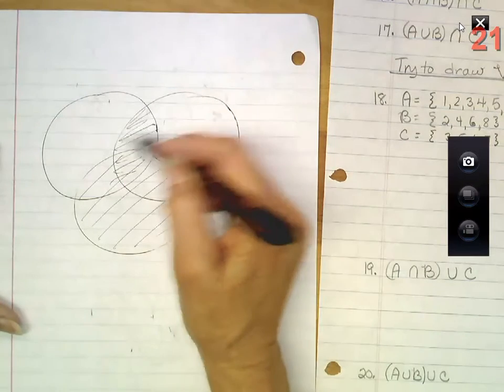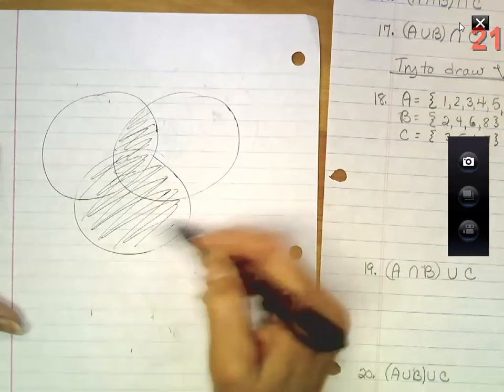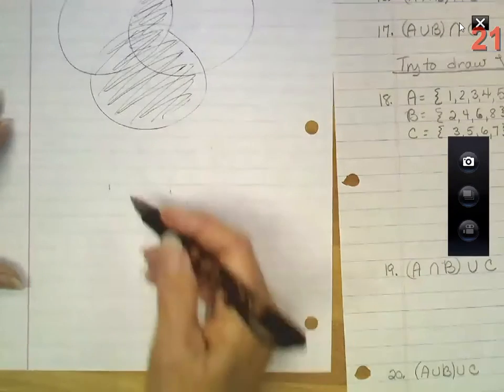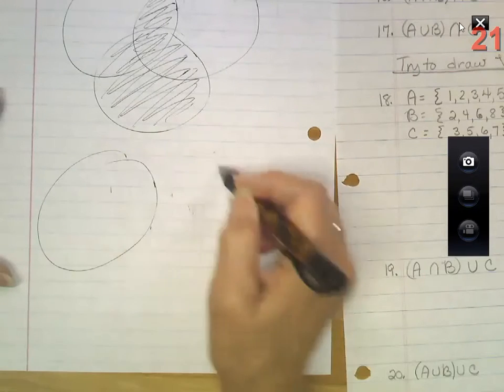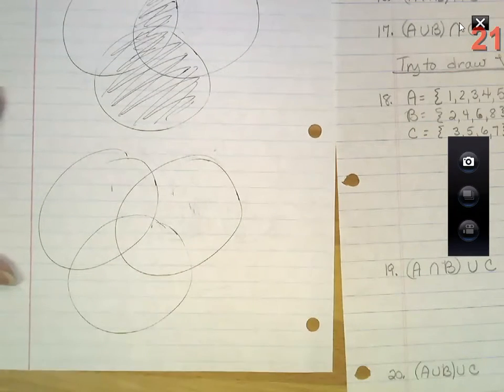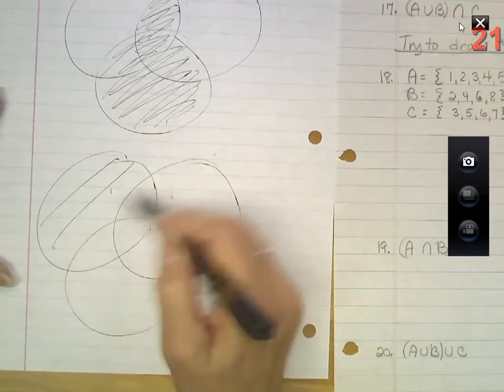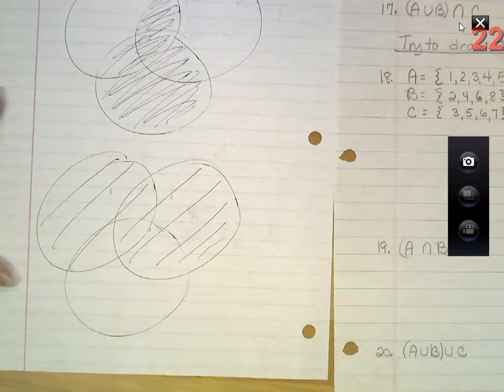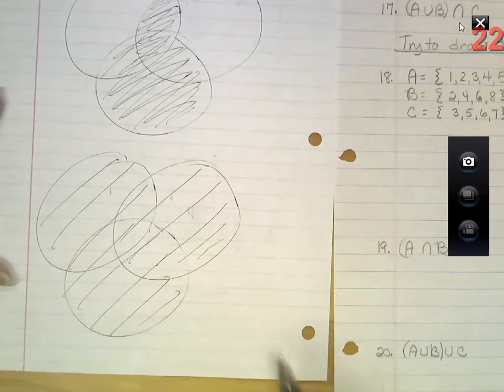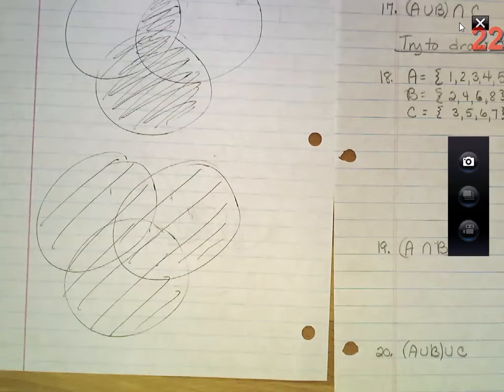So it's everything that's shaded on that one. Okay, this one, A union B union C. Okay, so it's everything. Okay, now if you want to practice some of those, I'm sure there's some in there somewhere that you can work on.